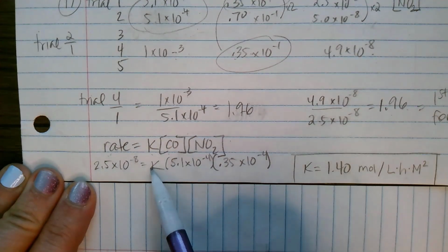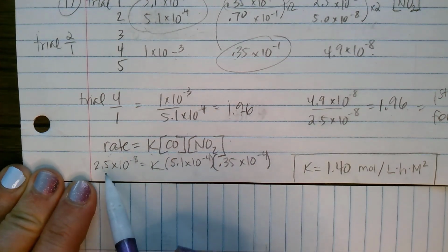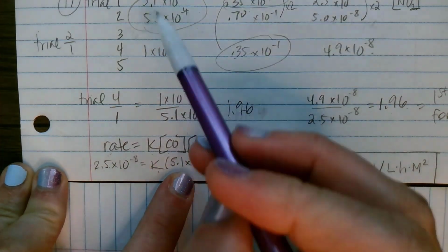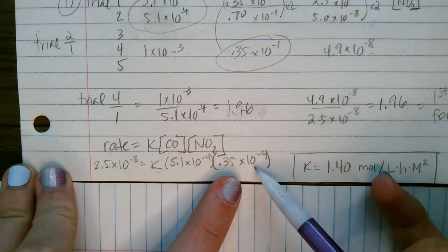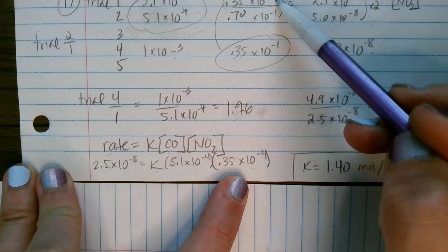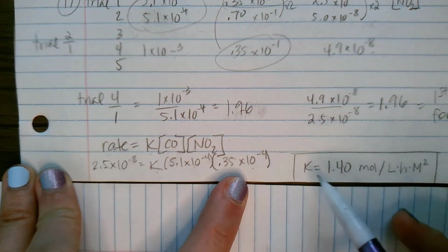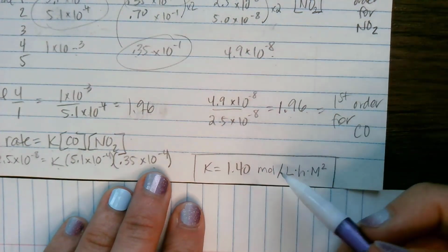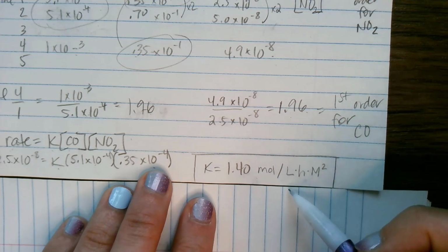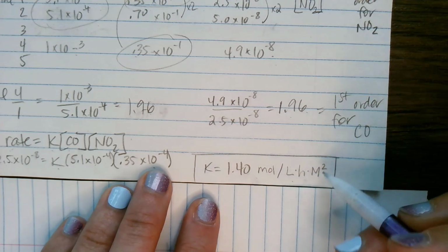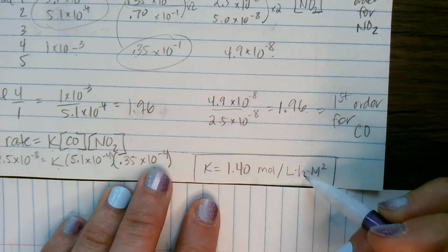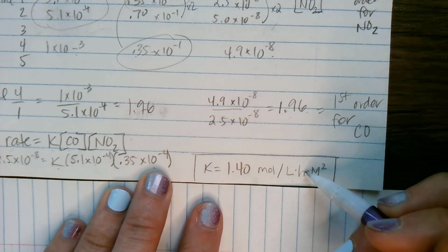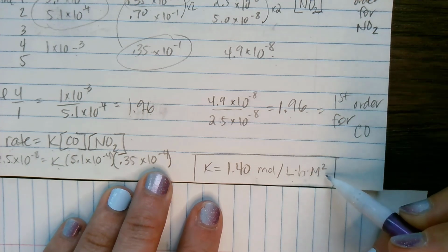All right, so I'm going to use trial 1, like I always do, plugging in: rate is equal to k times the concentration of CO, I use that concentration, times the concentration of NO2, which I use this one, both to the first power, solving for k. I got moles per liter per hour, molarity squared.